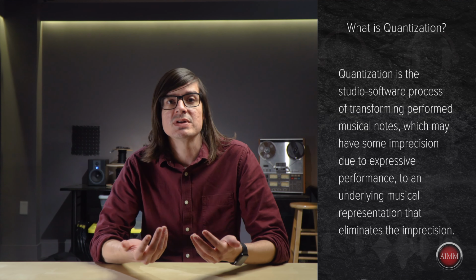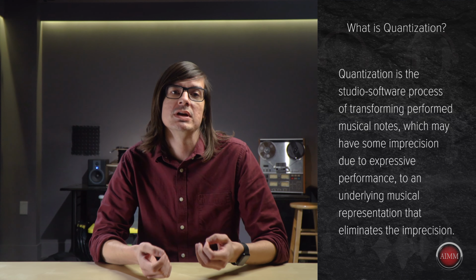Now, quantization is actually a term used in many different fields. You're going to hear about it in mathematics, digital video, and even digital audio. But for the purposes of this video, we're talking about quantizing musical notes during the production or the editing phases of a project. Simply put, quantizing is aligning music material to a specific timing grid.